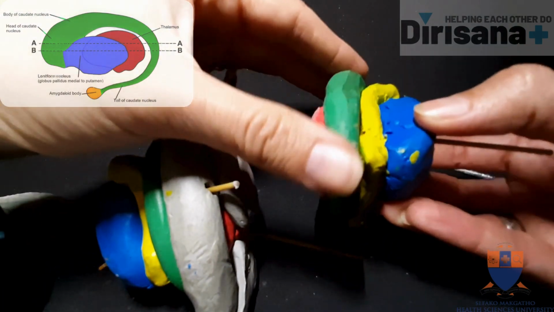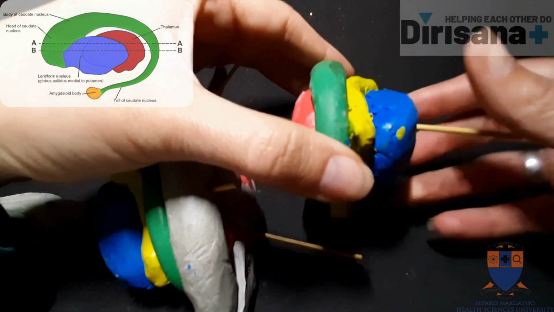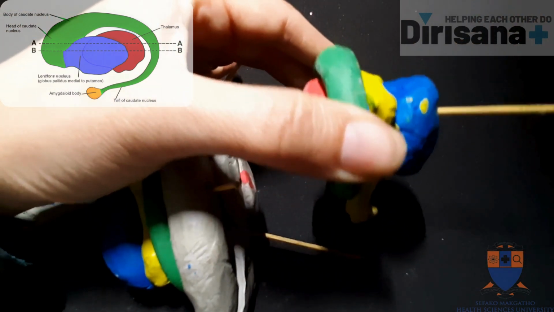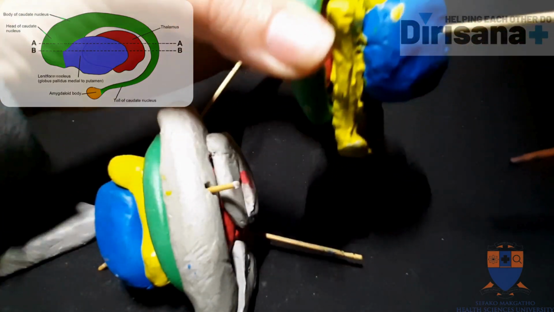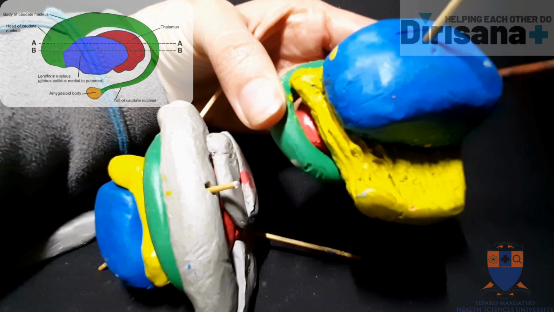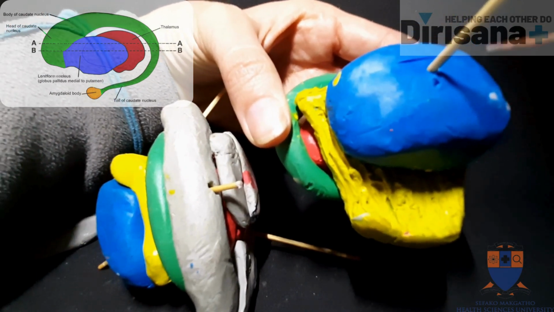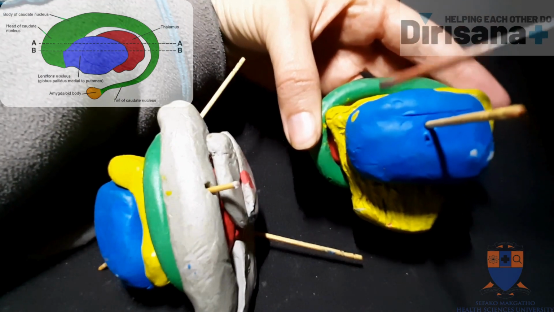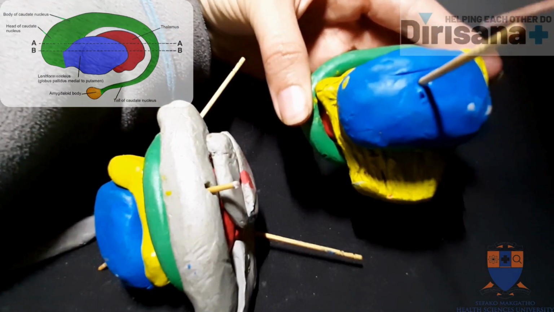So then remember the internal capsule. That is your projection fibers which ascend and descend, those pathways ascending and descending. So your internal capsule will fan out into the cerebral hemispheres, and that is where it forms the corona radiata.